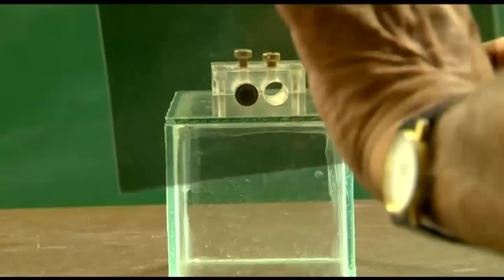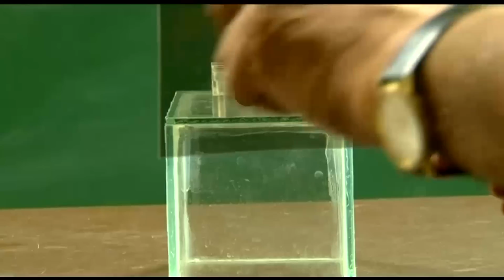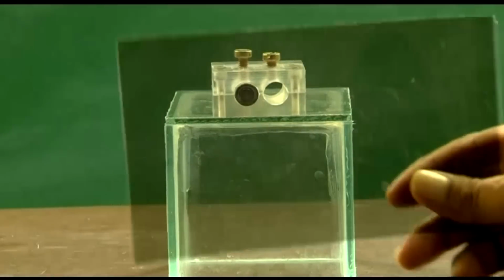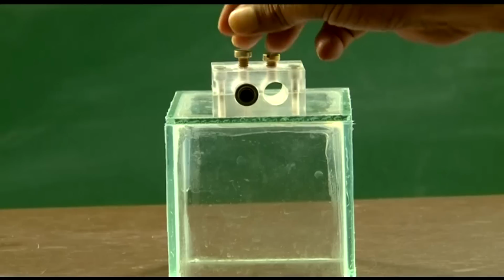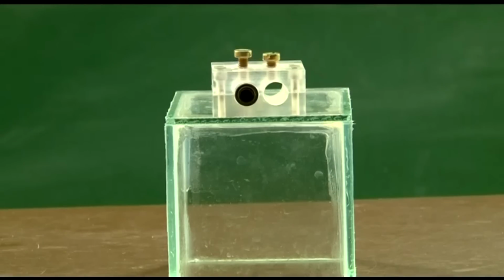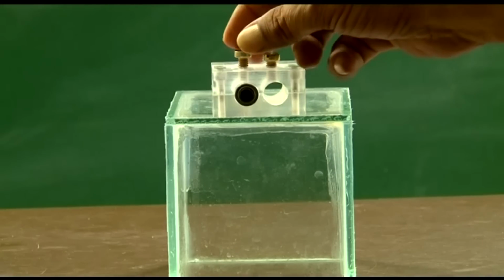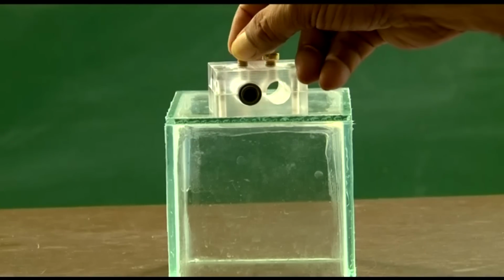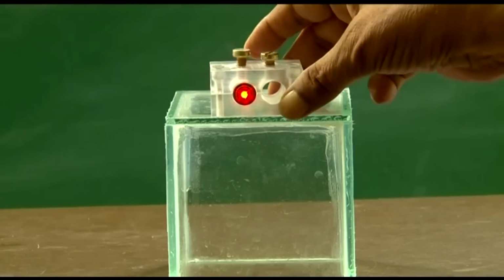That direction is fixed with respect to the boundary of this plate. We have a laser source here, the usual laser pointer, not a very good laser, but still, and here it is.